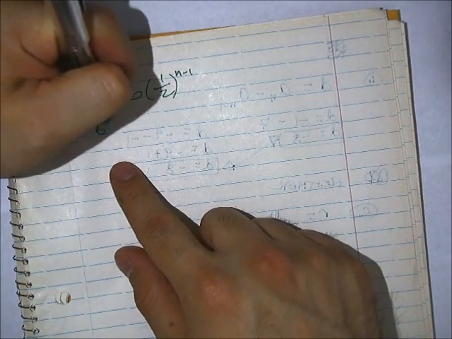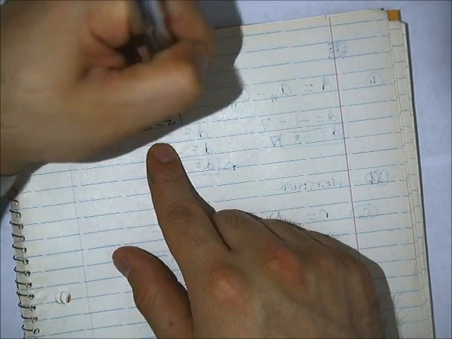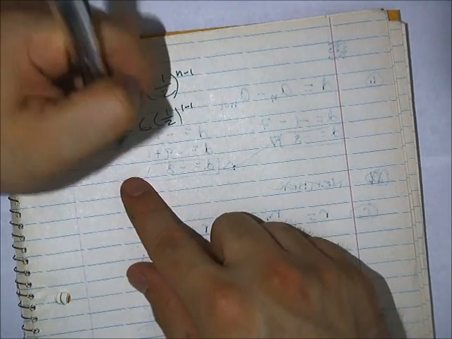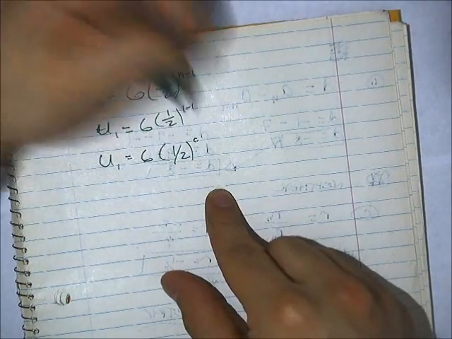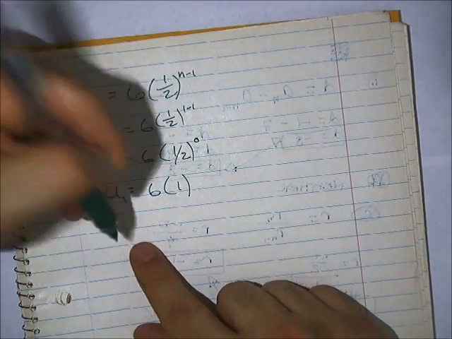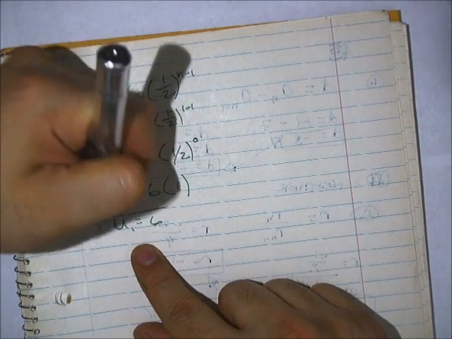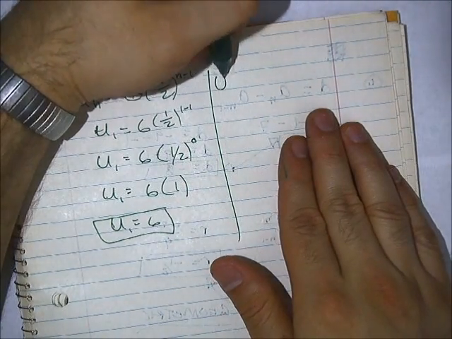So what's u sub 1 here? It's going to be 6 times 1/2 to the 1 minus 1. That means u sub 1 is equal to 6 times 1/2 to the 0 power. That means u sub 1 is equal to 6 times 1. U sub 1 is equal to 6. So there's my first term. Let's figure out u sub 2.